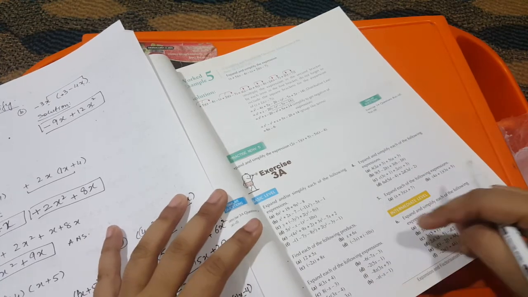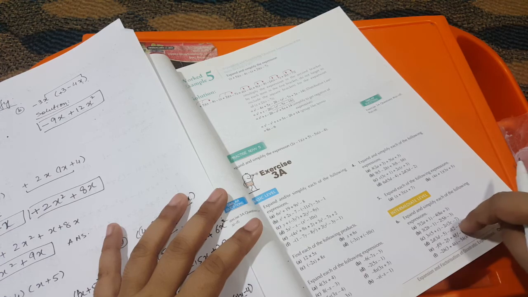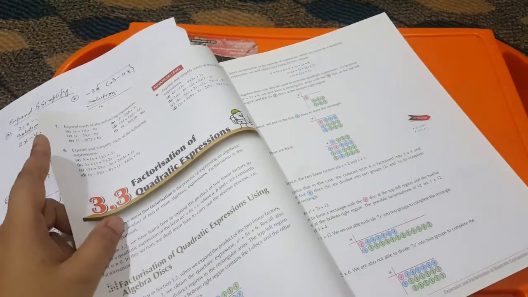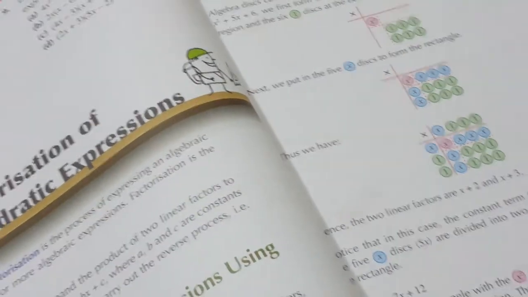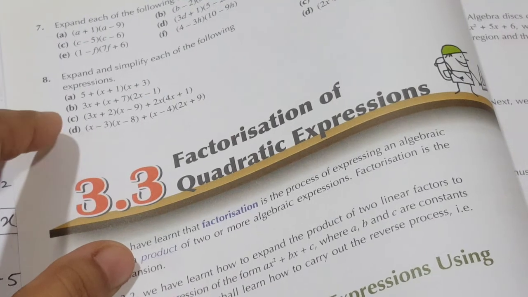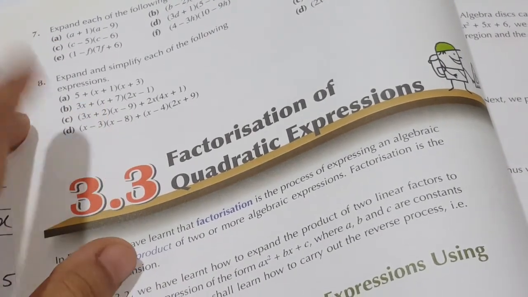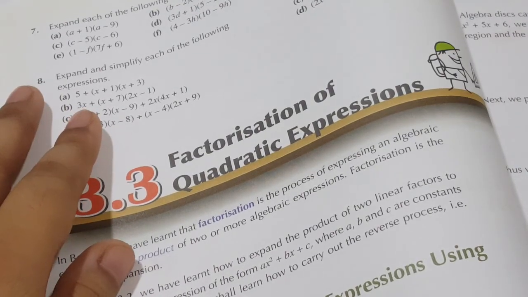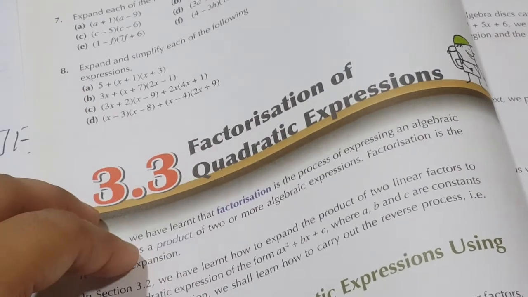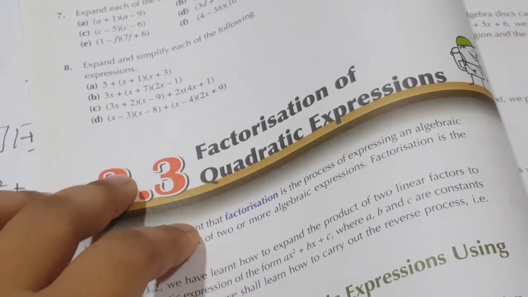Question number 2, question number 3, question number 4, question number 5, question number 6, and question number 7. Up to question number 7 you can do it, and that is your task, which I have already given you in the class. But for your better understanding, I hope that these videos will be more helpful for you.